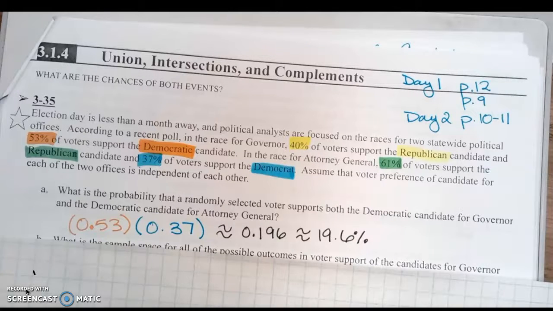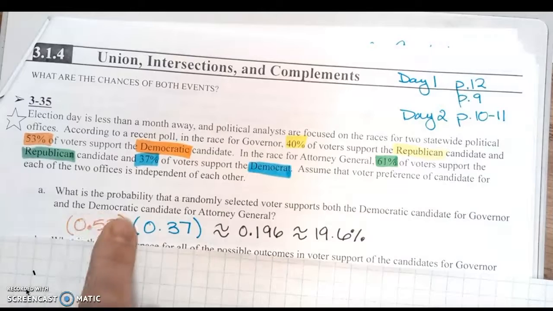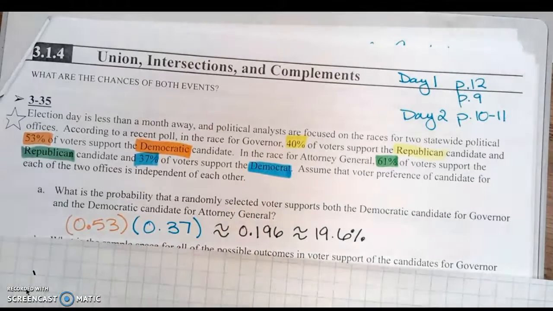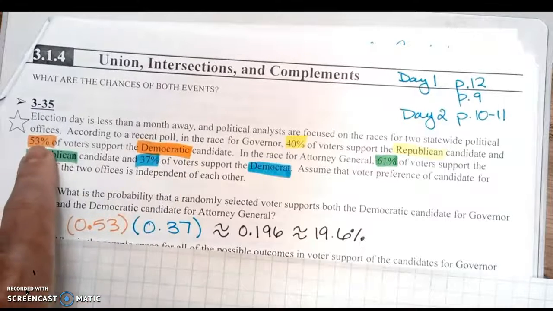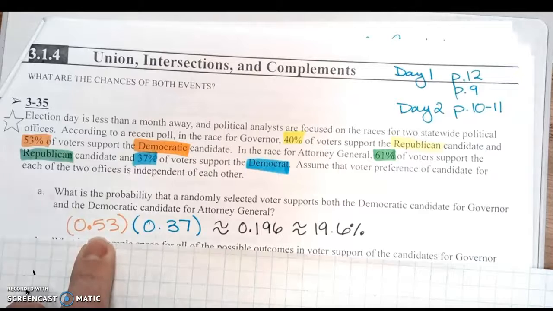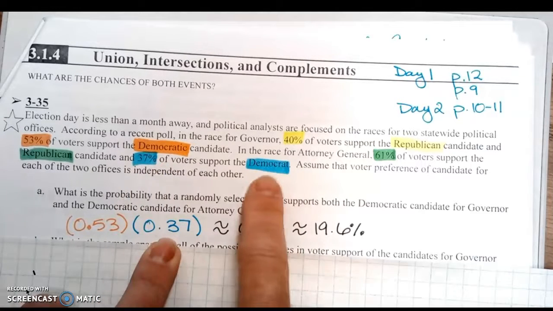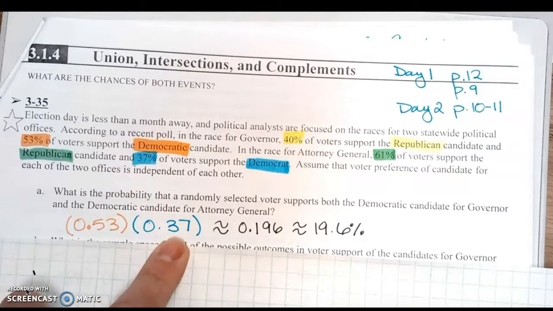All right. So for question A, it says, what is the probability that a randomly selected voter supports both a Democratic candidate for governor and the Democratic candidate for Attorney General? Okay? So first we need to take the percent for Democrat for governor. So I did that one in orange, which was 53%. 53% as a decimal is 0.53. Then I did 37% for the Democrat for Attorney General. 37% as a decimal is 0.37.